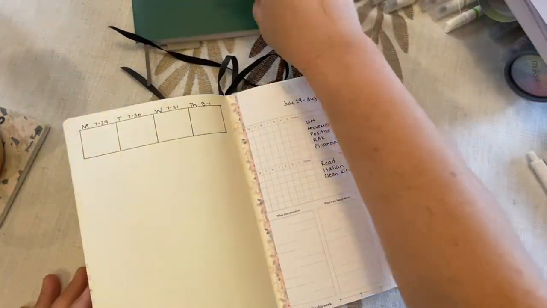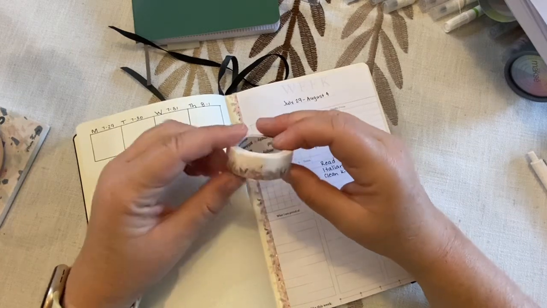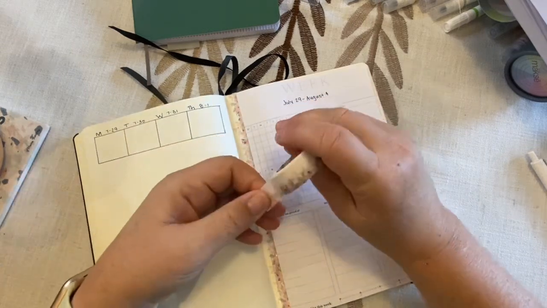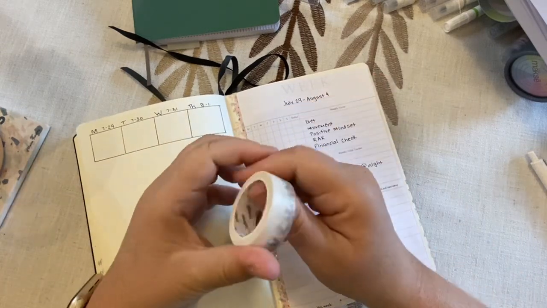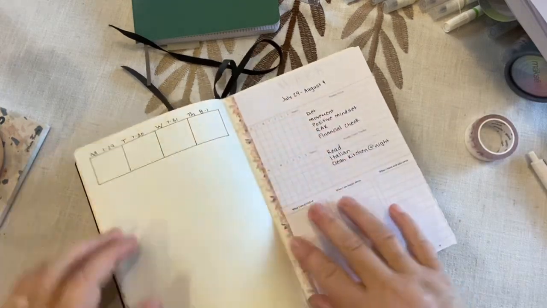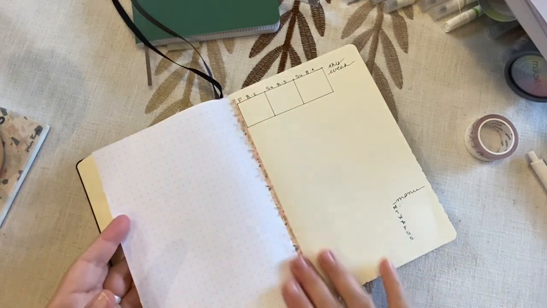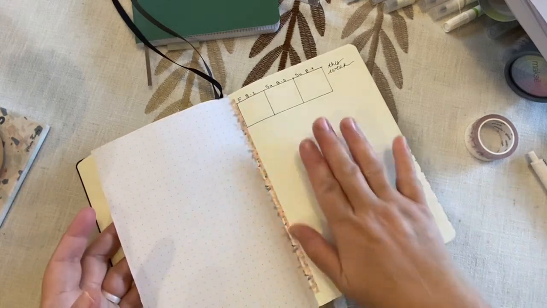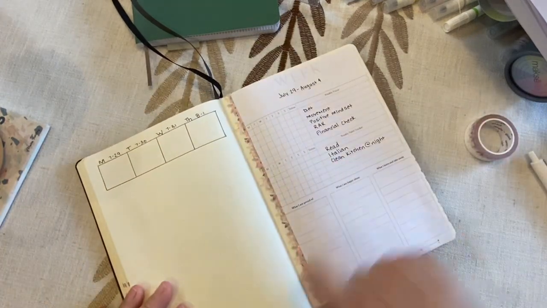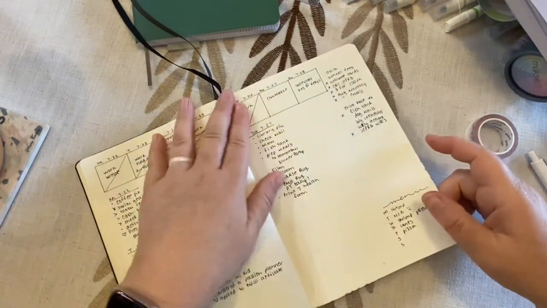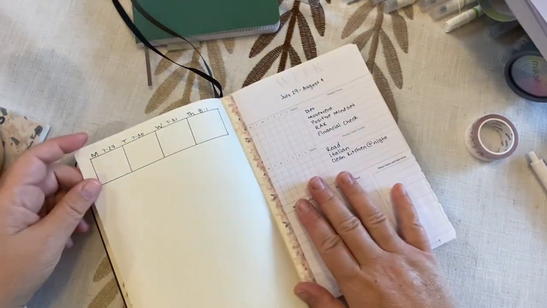Okay, so I just chose a Simply Gilded washi, with white on the top and floral stuff on the bottom. And I did the thing. So I've got my tip in here. I've got my weekly plan here. I have all of my habit tracker, basically.